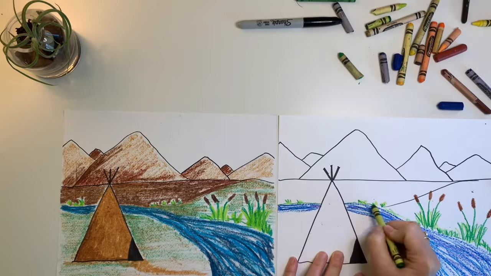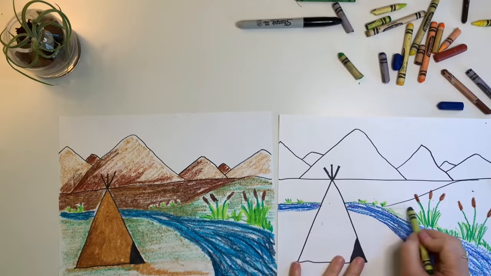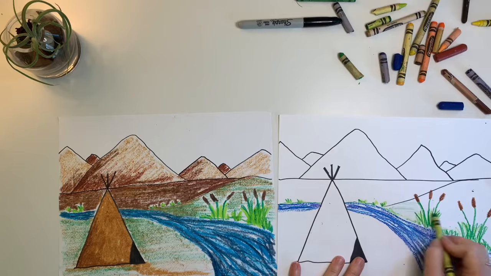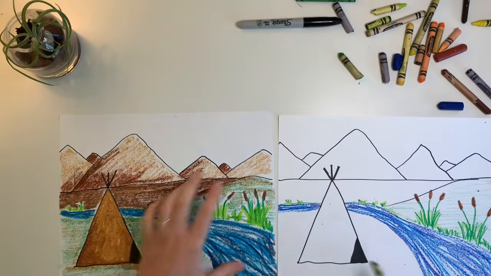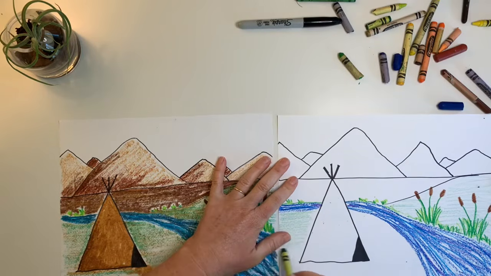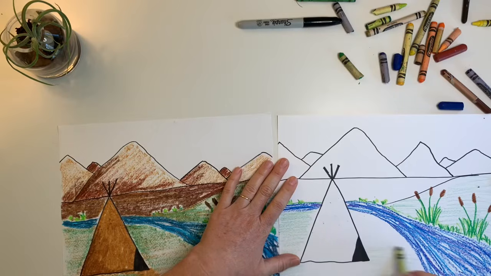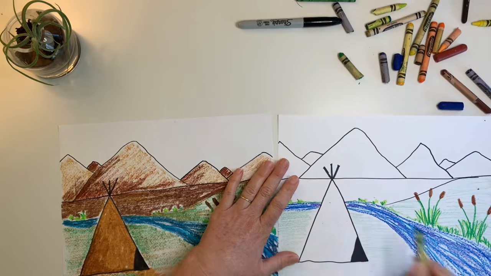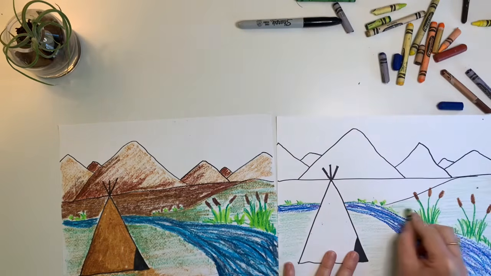All right, so I'm gonna put a little green. Here you'll see that I mixed the green and the brown, so I'm gonna do a light hand with some green. Same thing here, some green. If you want to add in another color green, you could do that.